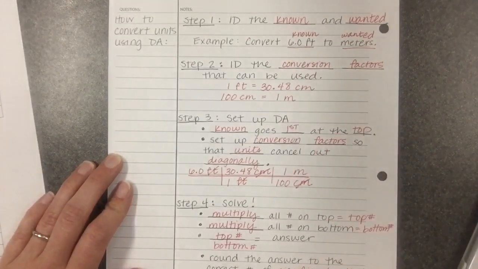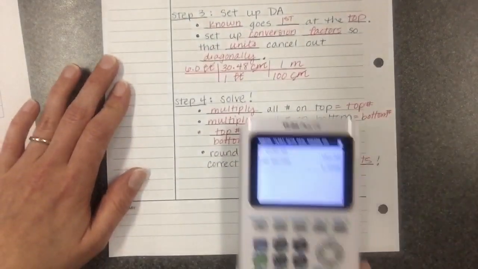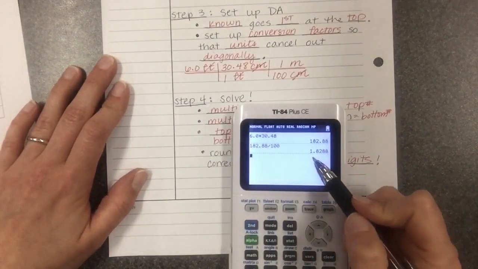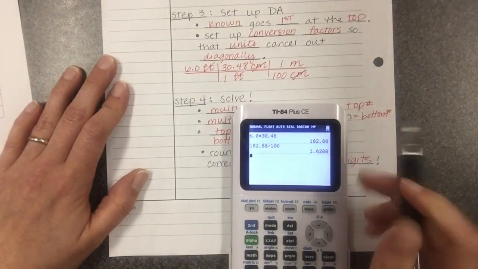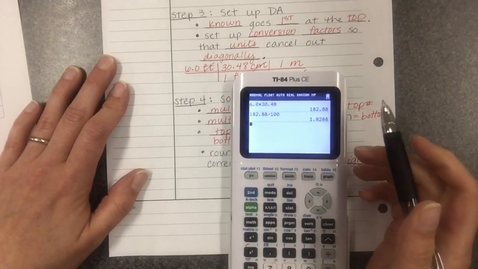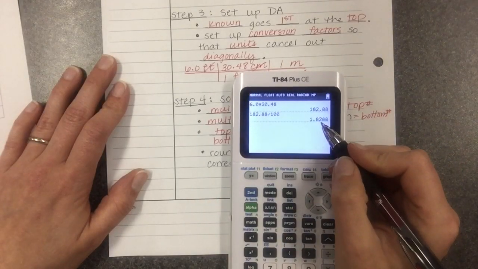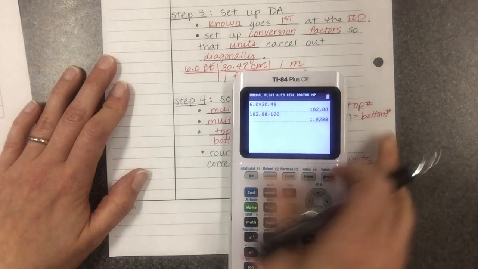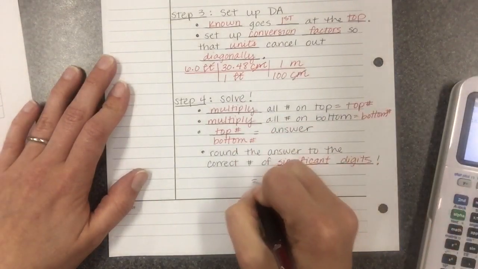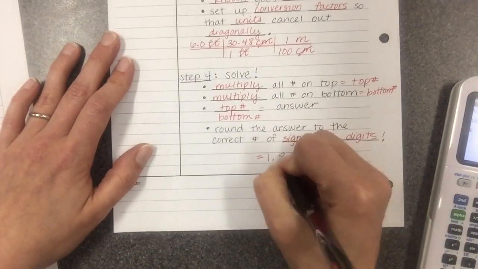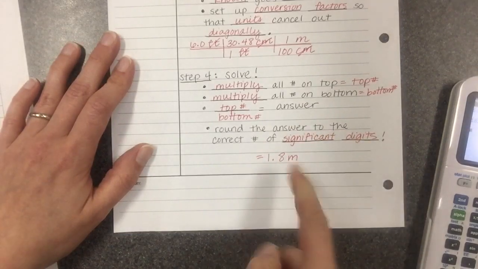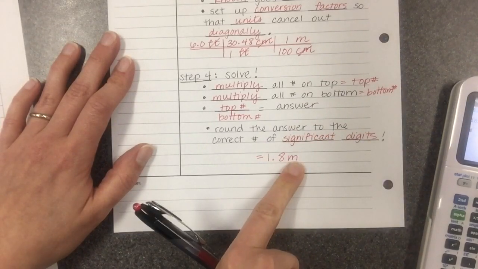That's 2 significant figures. So I need to round my answer to contain 2 significant figures. I'm going to keep the 1 and the 8, and then look at the next number to round. It's a 2. So 8 is going to stay the same, and my answer is going to be 1.8 meters. Again, my number has to be followed by the unit representing it, okay?